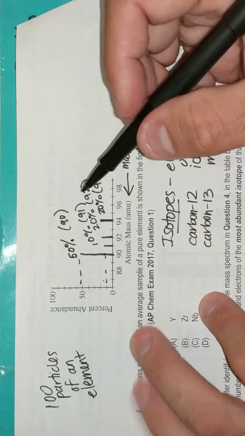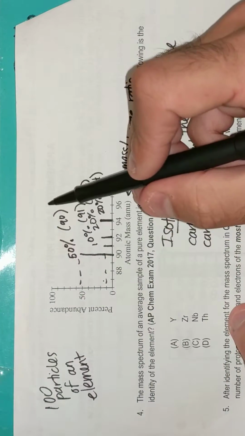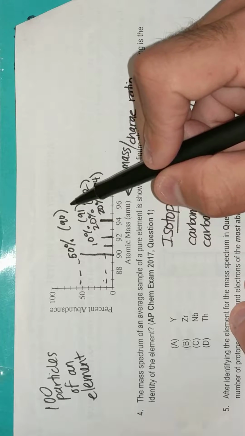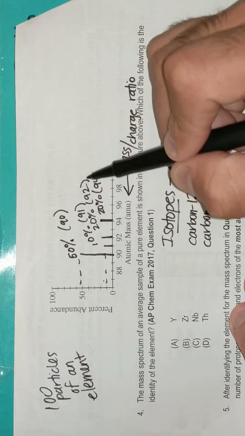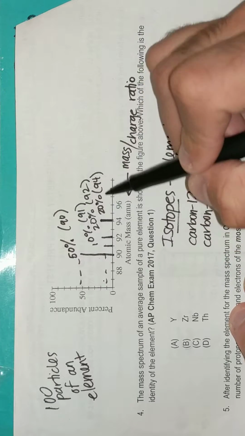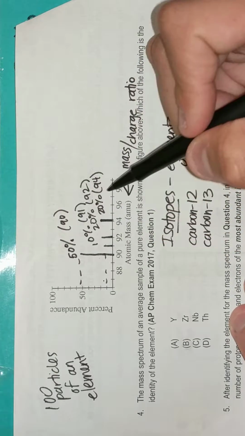Or, read as 100 particles: about 50 would weigh 90, about 10 would weigh 91, about 20 would weigh 92, and another 20 would weigh 94. Those would be their masses.